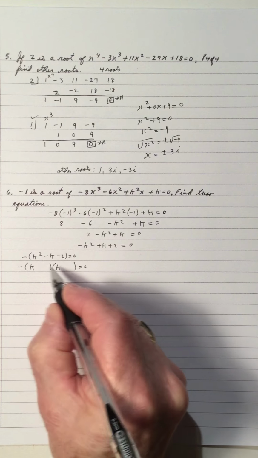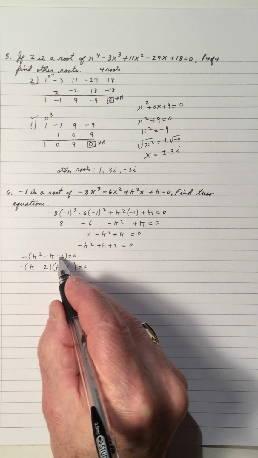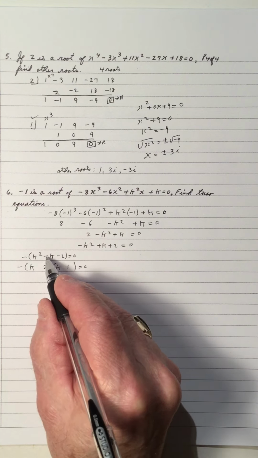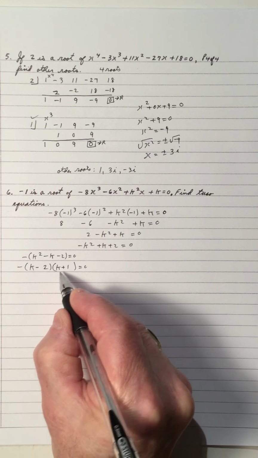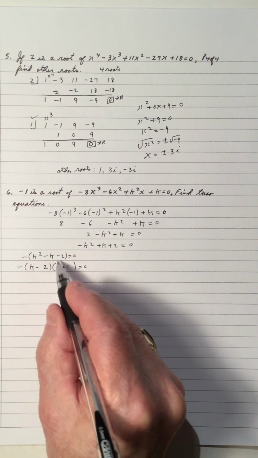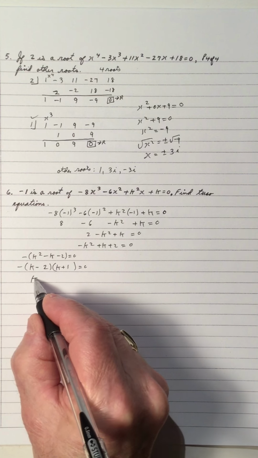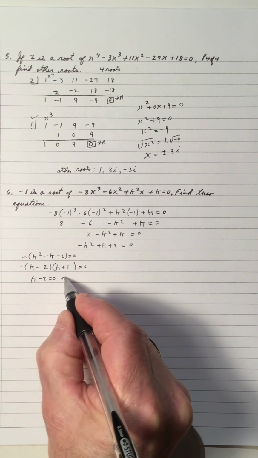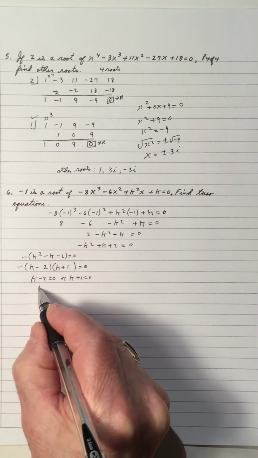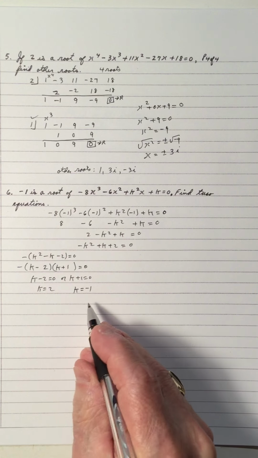k squared is k and k. Factors of 2 are 2 and 1. Product is negative 2, sum is negative, so it must be negative 2 plus 1. Multiply, negative 2 times 1 is negative 2, add, negative 1. So we ignore the negative: k minus 2 equals 0, or k plus 1 equals 0. So k is 2, or k is negative 1.